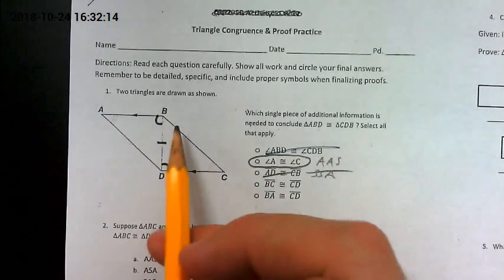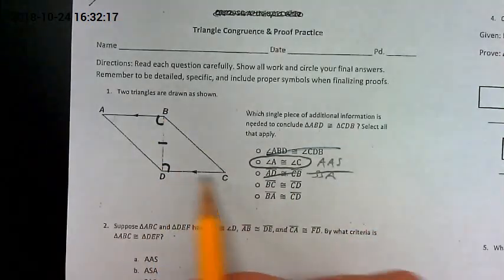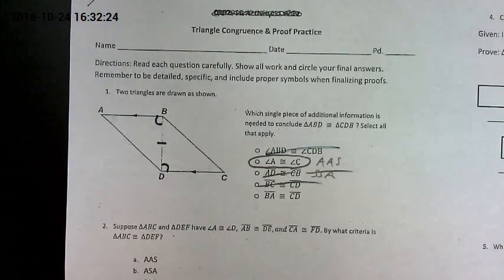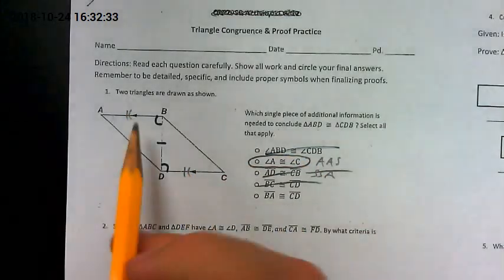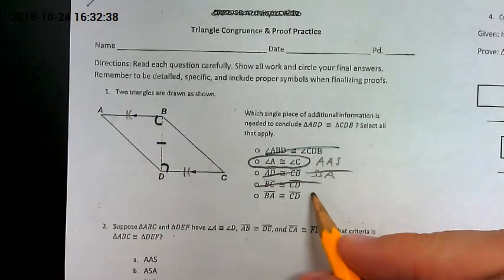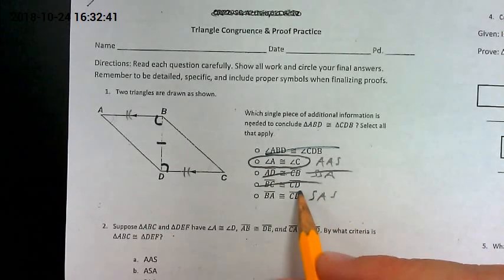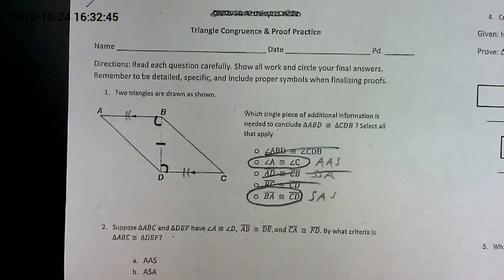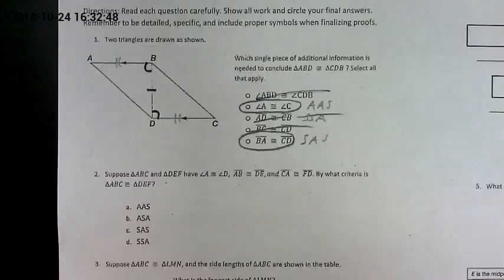BC and CD. Well, BC and CD, those two are in the same triangle. Does that help us at all? No. So we need congruent parts between the two triangles. So the last one, AB is congruent to CD. Now we have a side, an angle, and another side. So by SAS, that's one that works. So the last one is also acceptable. All right? So those would be our two answers.